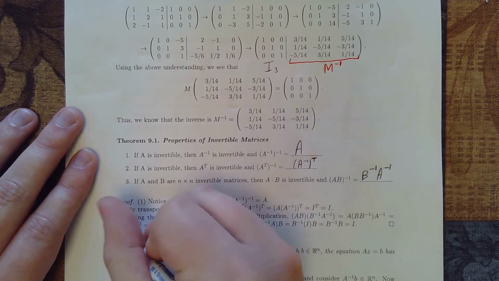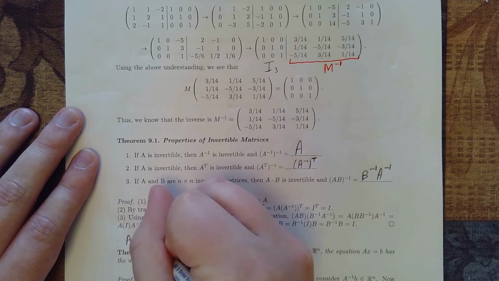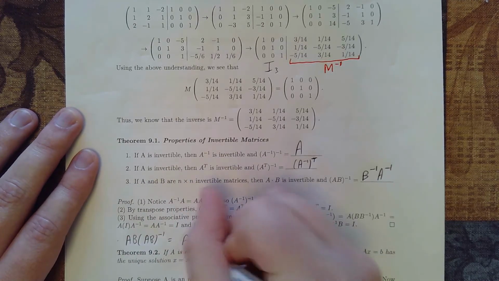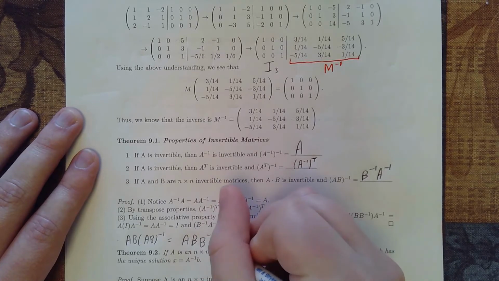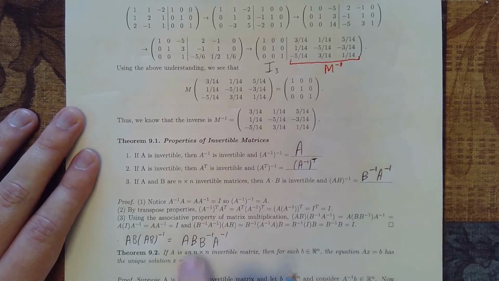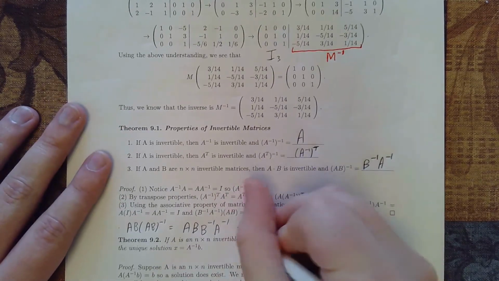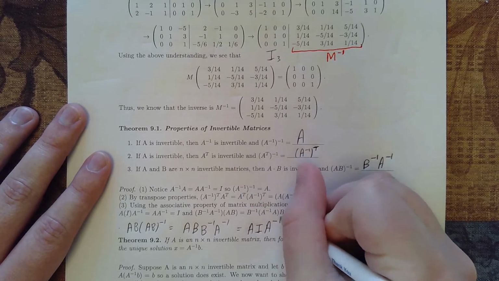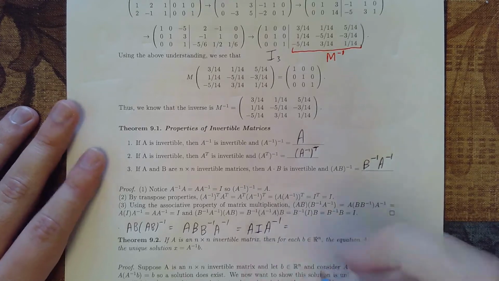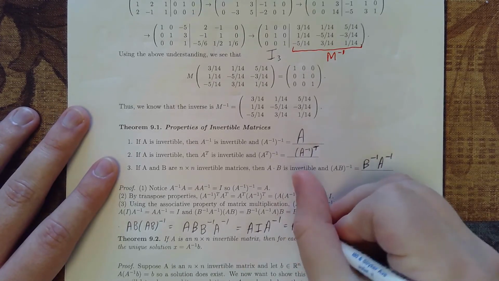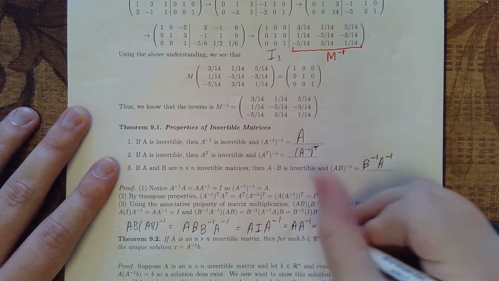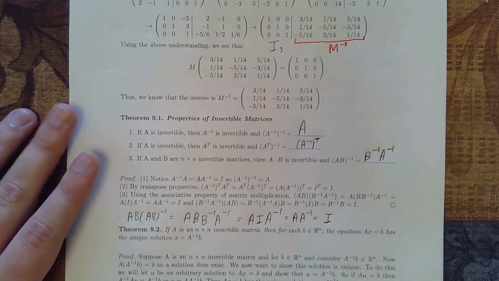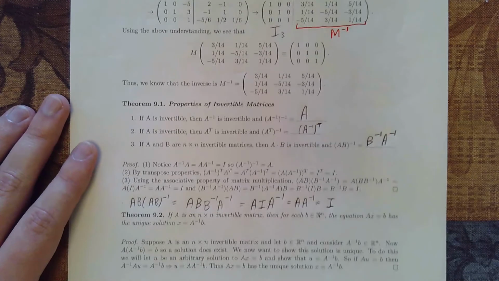If we have AB times what we're calling AB inverse, we're saying that's A times B times B inverse times A inverse. B times B inverse is going to be the identity. So we have A times the identity times A inverse. Anything times the identity is itself. So we really just have A times A inverse, which of course is the identity, which means that this was indeed the inverse we were looking for.